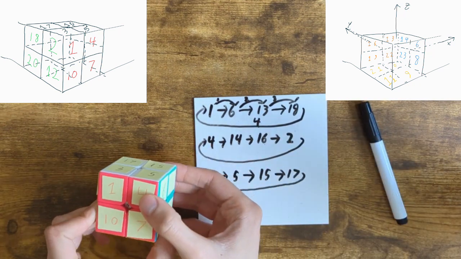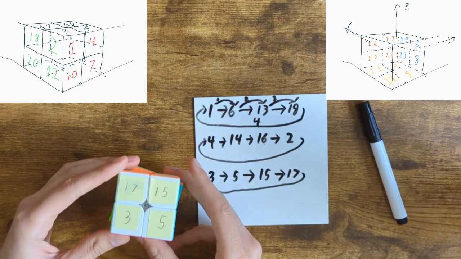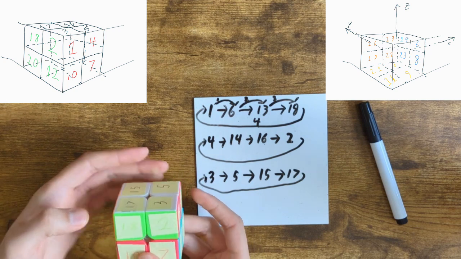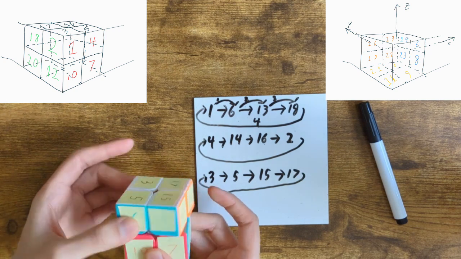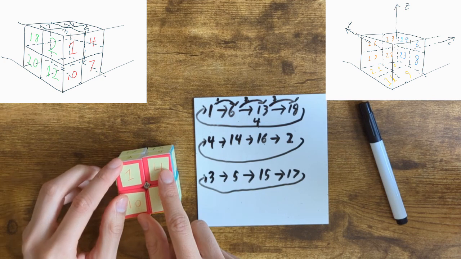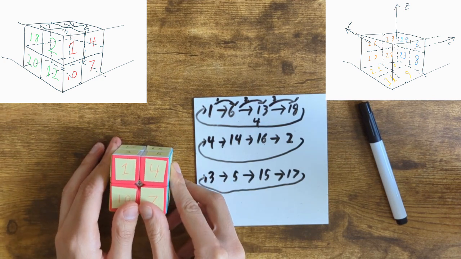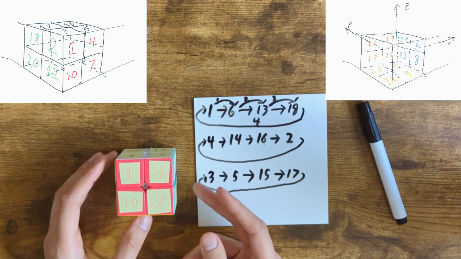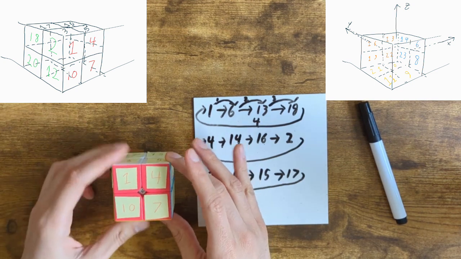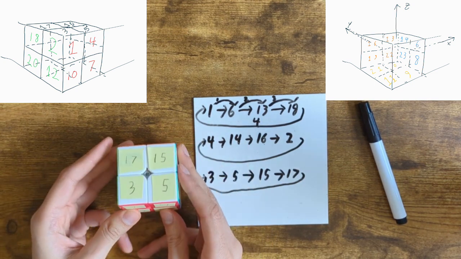And then we can see, if we do this once, twice, 3 times, 4 times, we're back to the same position that we started at. And in group theory, we would call this a cyclic group.